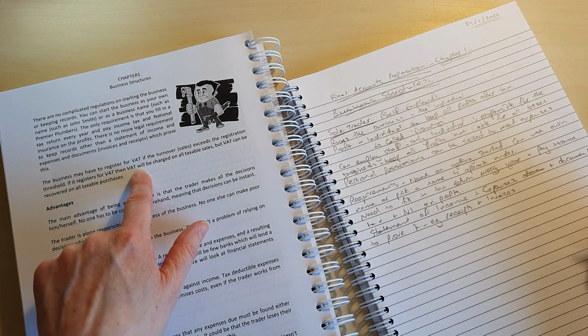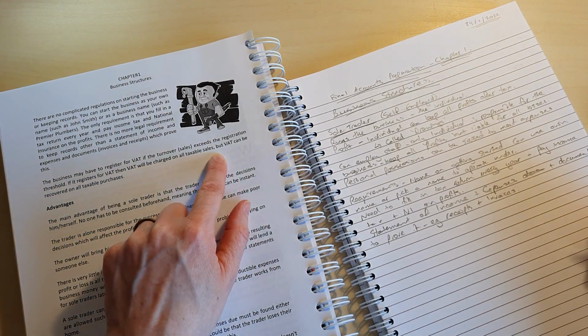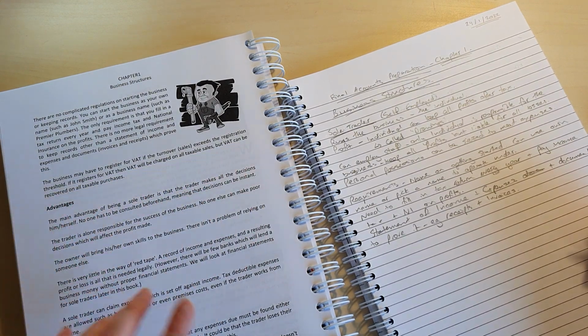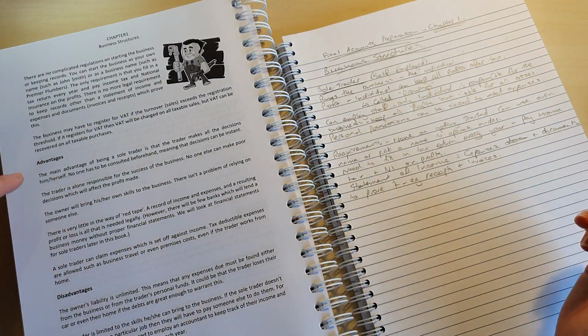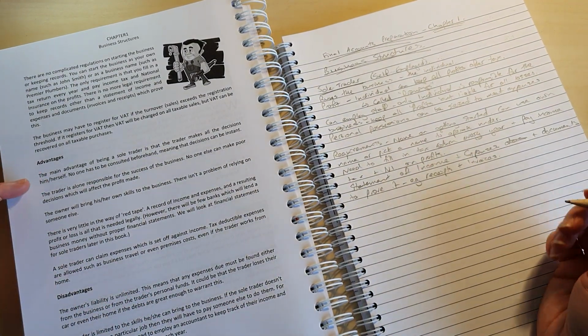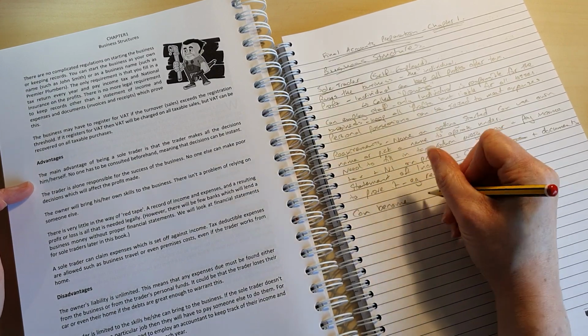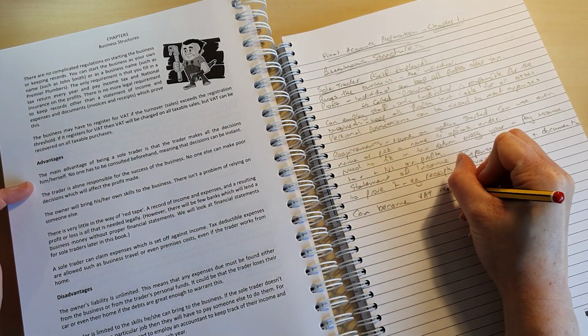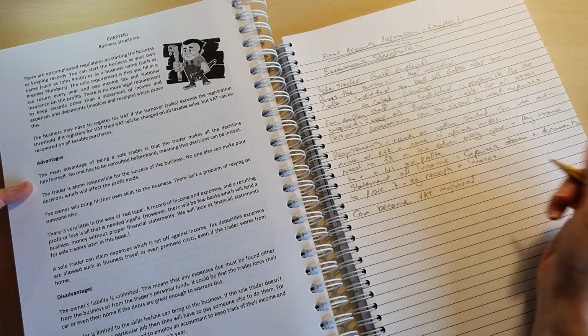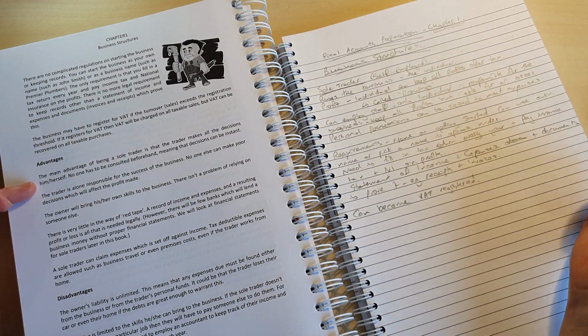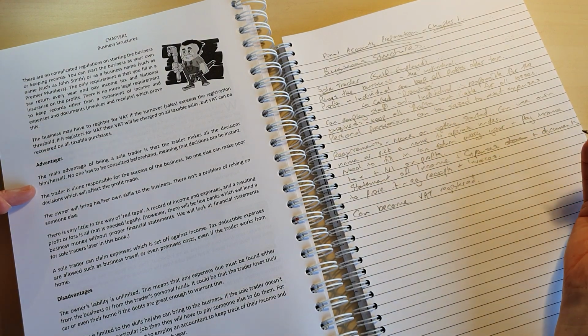If you register for VAT, then VAT will be chargeable on all taxable sales, but VAT can be recovered on all taxable purchases. Advantages. The main advantage of being a sole trader is that the trader makes all the decisions him or herself. No one has to be consulted beforehand, meaning the decisions can be instant.